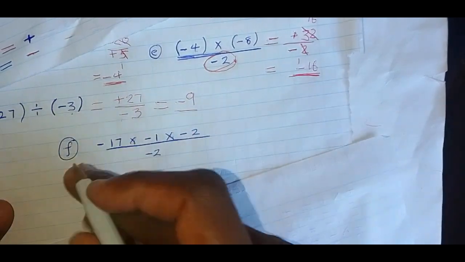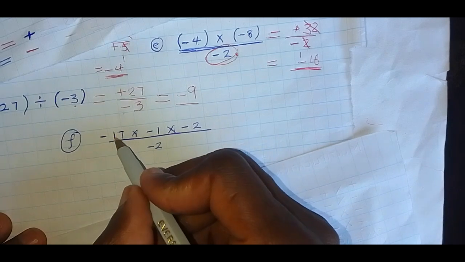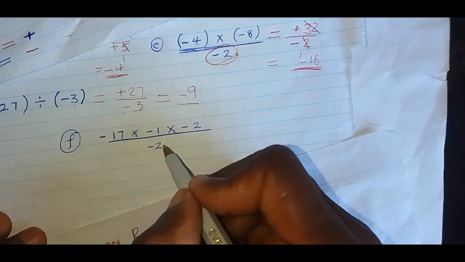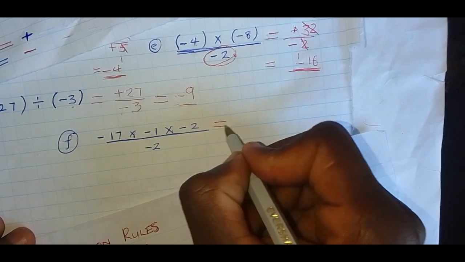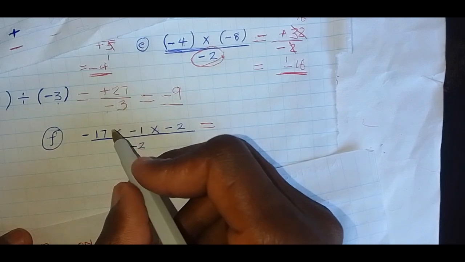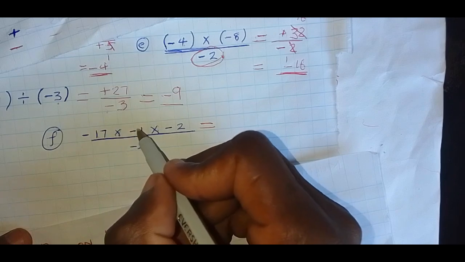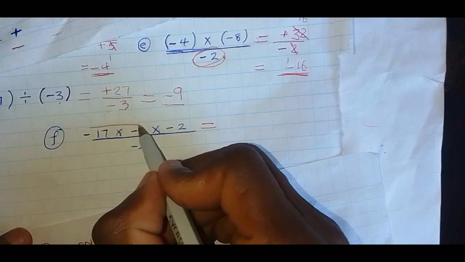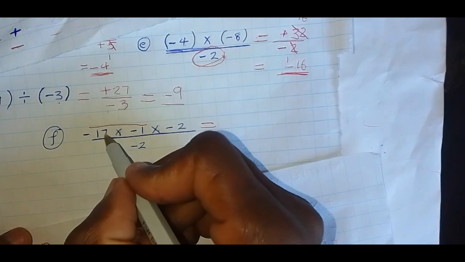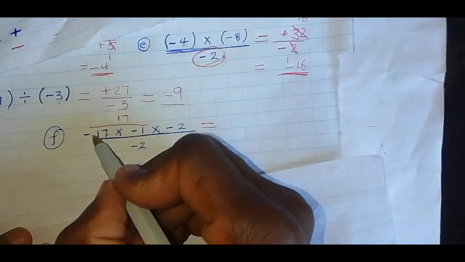Let's look at the final example of the day. Then we can all call it a day. Negative 17 times negative 1 times negative 2 all over negative 2. That's quite a complex one. Let's first start by simplifying the numerator there. The numerator is the upper part. Let's take it bit by bit, step by step. Let's first multiply these two numbers, guys. Let's do that together. Negative 17 times negative 1. Remember, 17 times 1, that's 17. Then multiplying a negative by a negative.